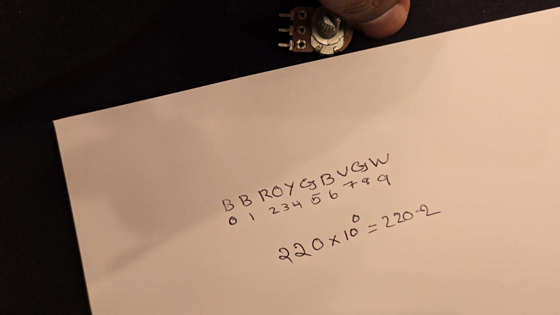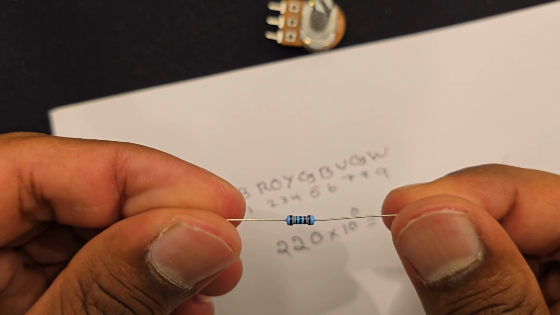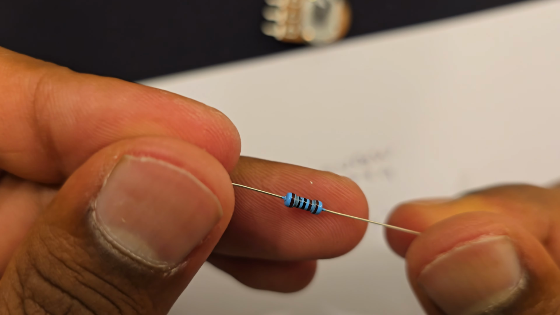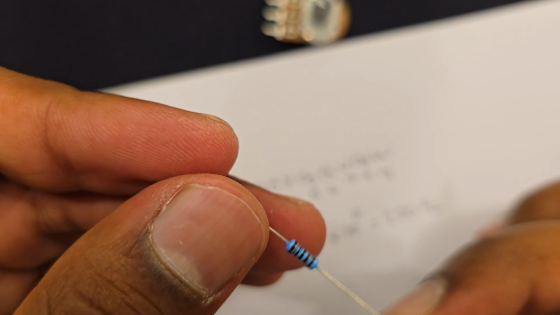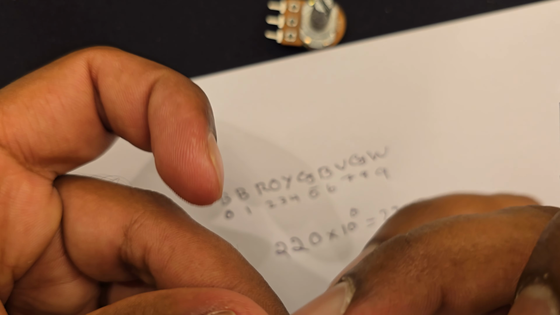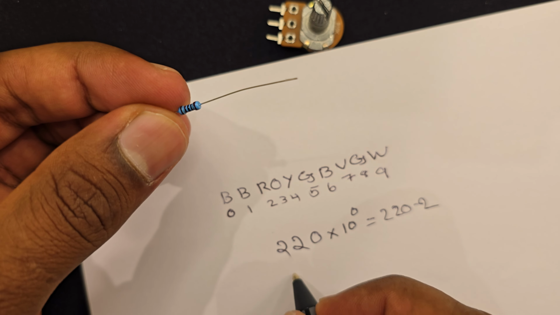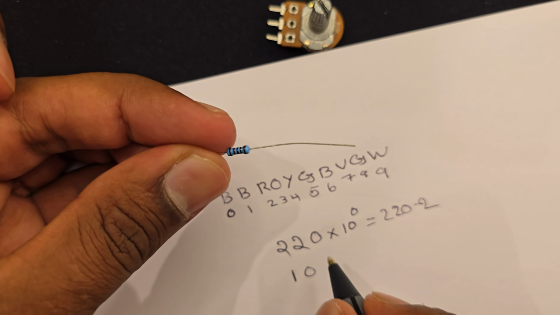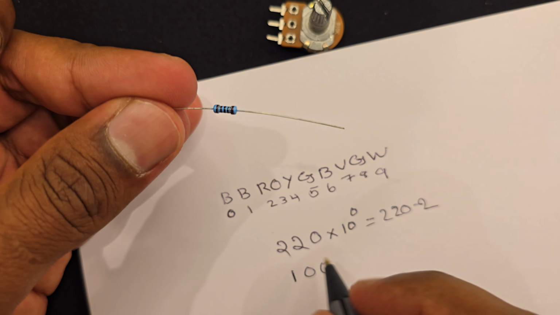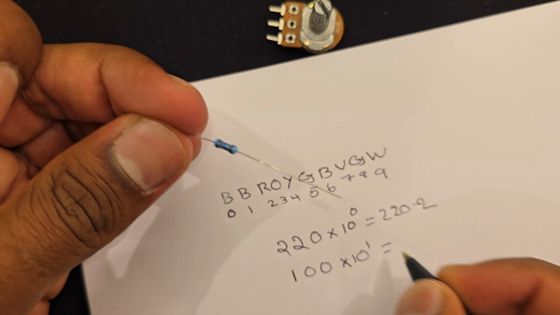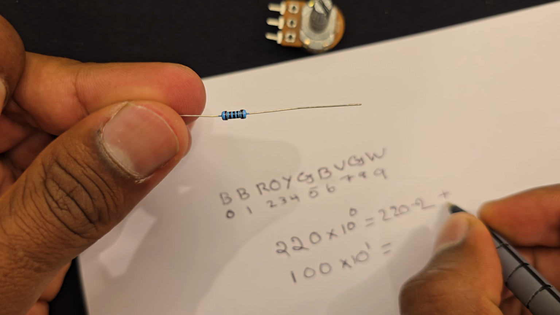Then if you look at another resistor like this one, I don't know if you guys can see it clearly, this is basically brown, which is 1, black 0, then again black, which is 0, then brown, which is 1, which is 10 to the power of 1, and the last one is for the tolerance, which is plus or minus 1%.